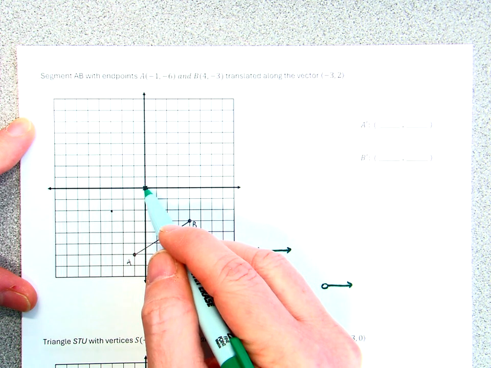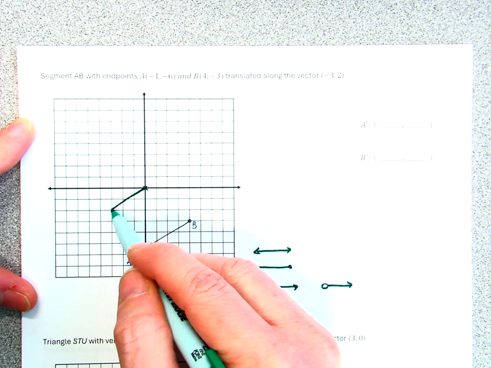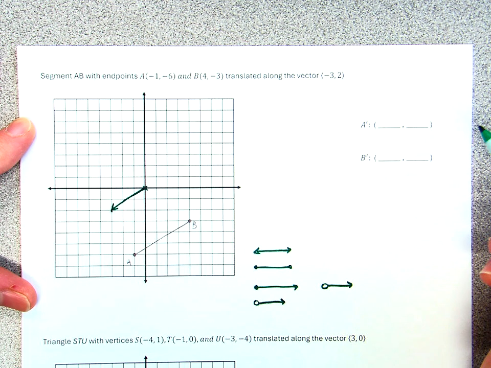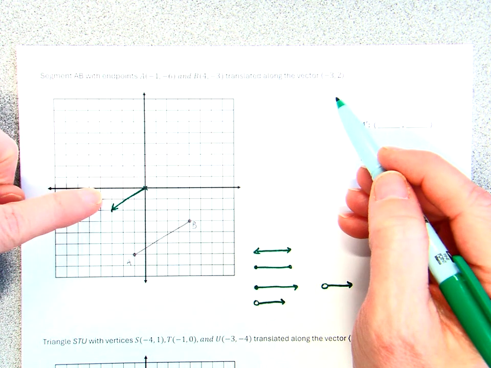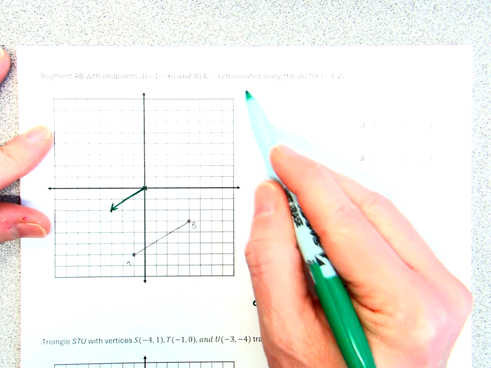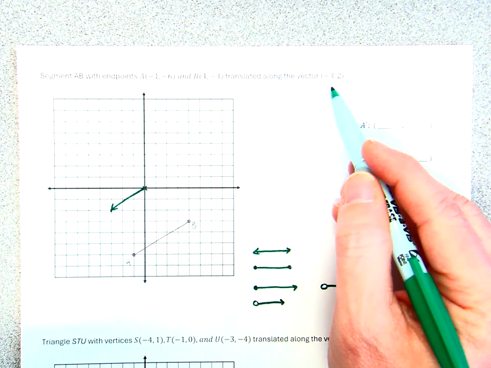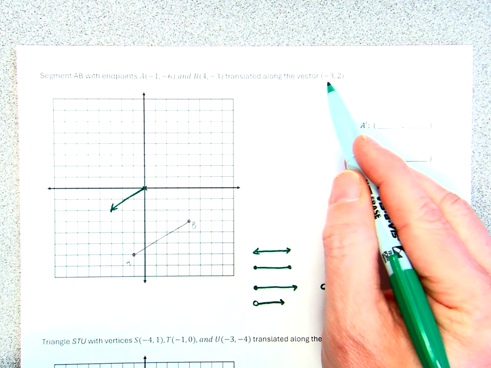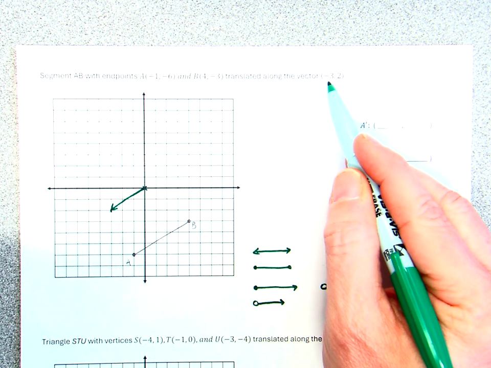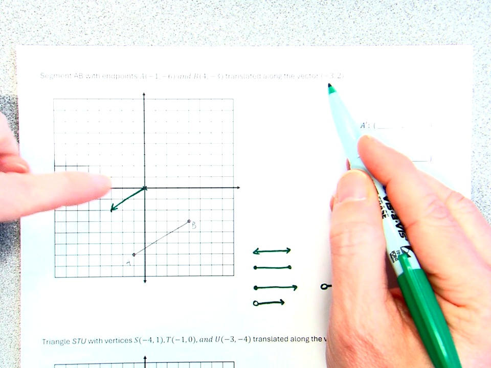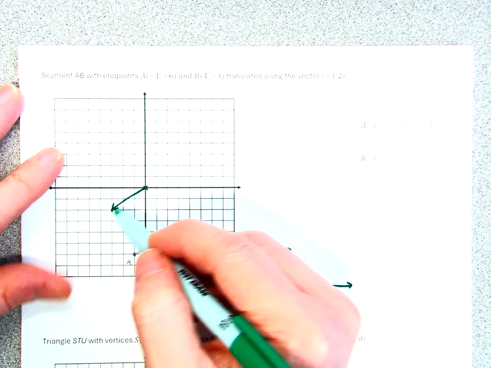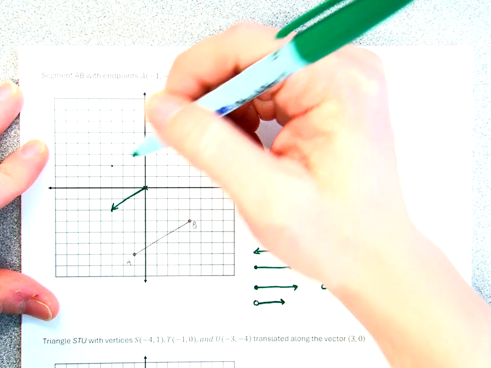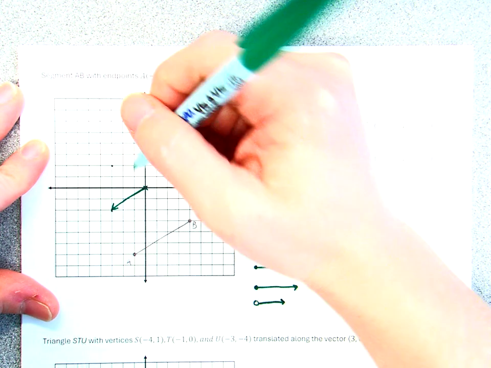So this vector would actually start from here and move to this location. But as it's describing its movement, this is literally describing, if we want to translate along this vector, then that means that we want to move our points in the x direction -3, just like this vector moved, and in the y direction 2. Oh, I went down 2. I'm sorry. Up 2. -3, up 2.